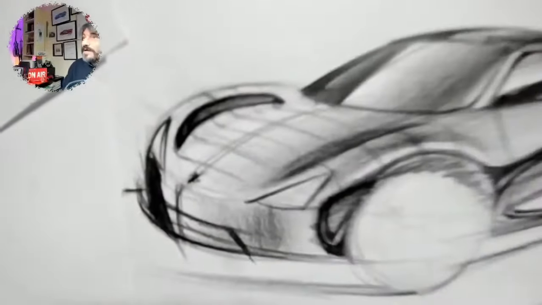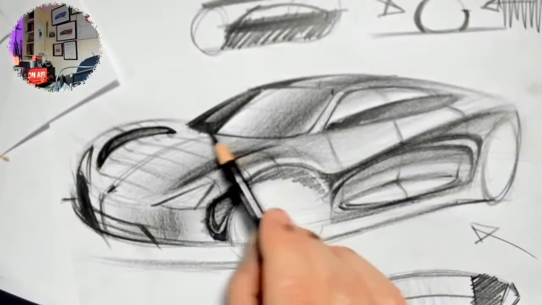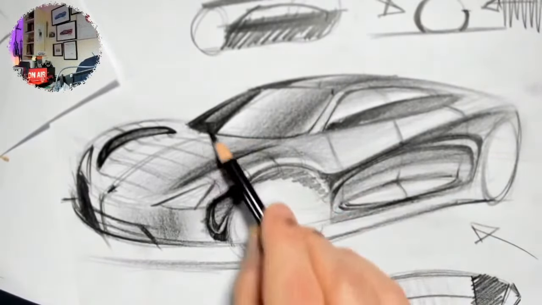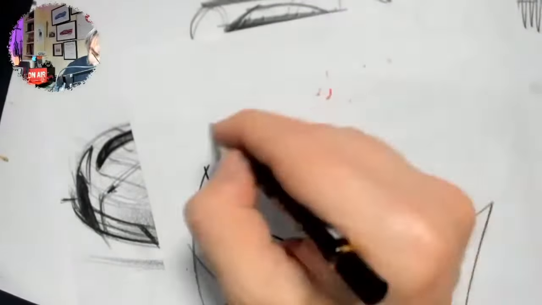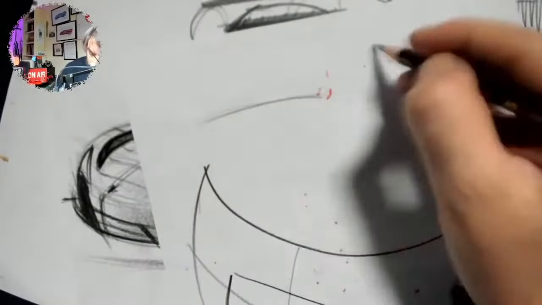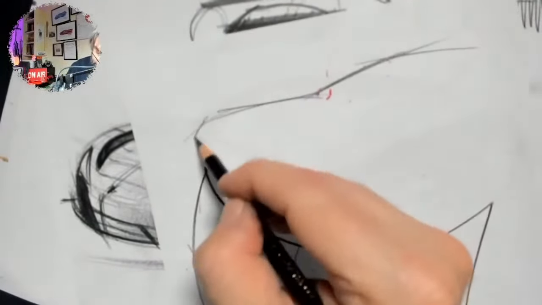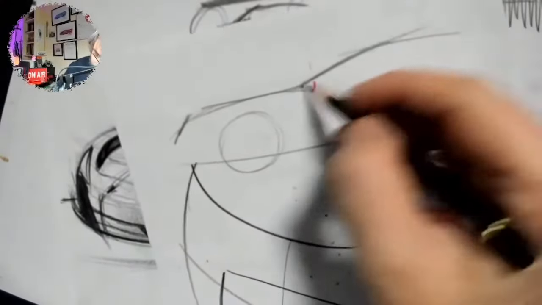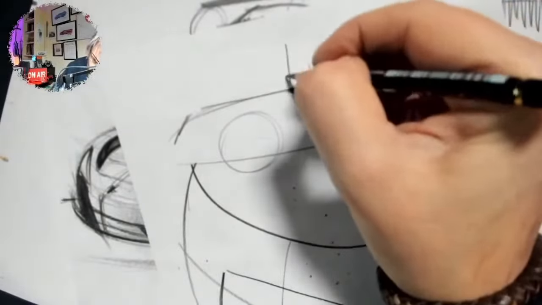There is another thing that we have to do, because a lot of people don't do it on their car sketches. There is always a little bit of reflection of the windshield onto the hood, okay? I show you. When I have a car like that, very aerodynamic, we will have a little reflection here, very small.